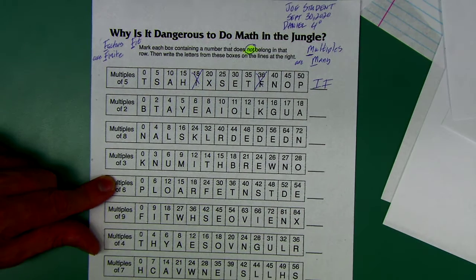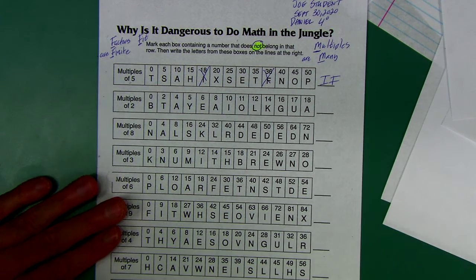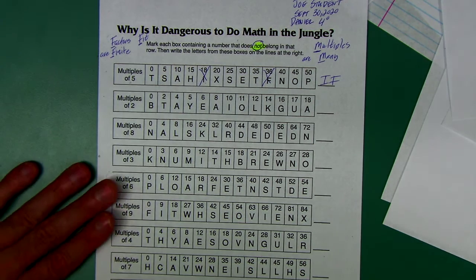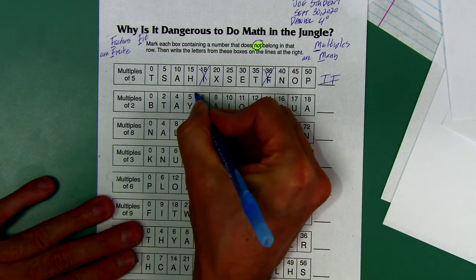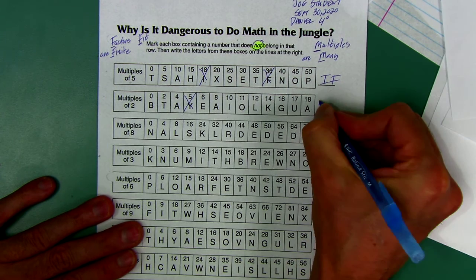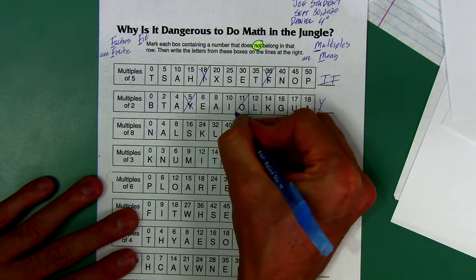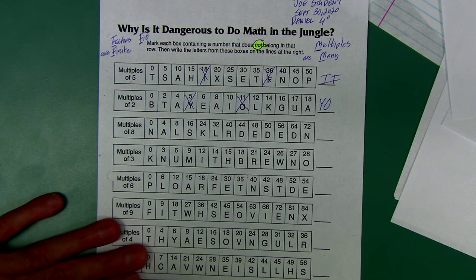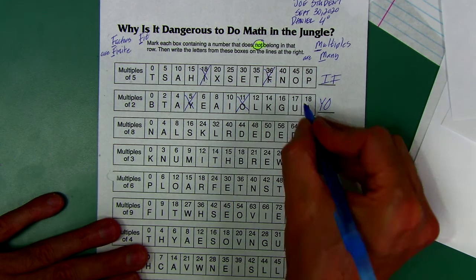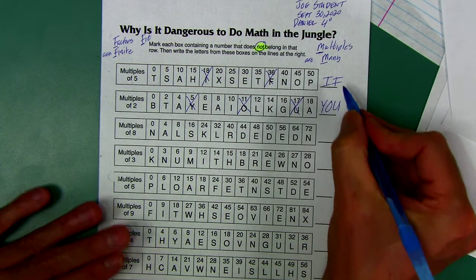Got it? All right, multiples of 2. Again, count by 2s. 2, 4, 6, 8, 10, 12, 14, 16, 18, 20. 0, 2, 4. Oh, 5 isn't working. That's a Y. 6, 8, 10, 11 isn't working. Oh. 12, 14, 16, it's supposed to be 18, that's 17 isn't working. And look at that. I have "if you."